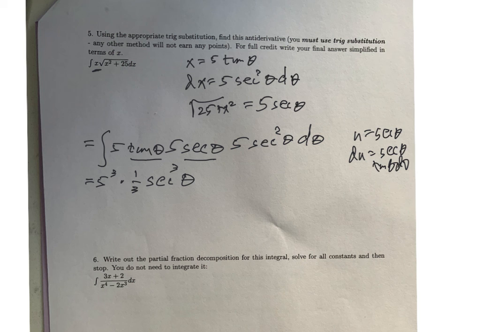So there's our answer. Unfortunately, it's in terms of theta, but we know theta is the angle whose tangent is x over 5. And we also know we can draw a picture of that angle. Here it is. Opposite over adjacent gets us tangent. And of course, the hypotenuse then is our radical, square root of 25 plus x squared.